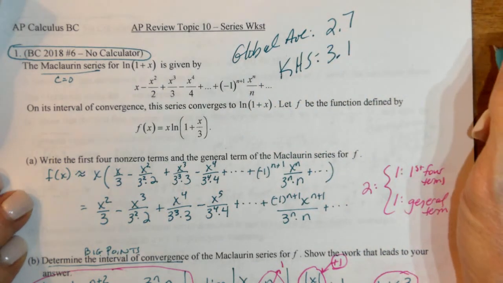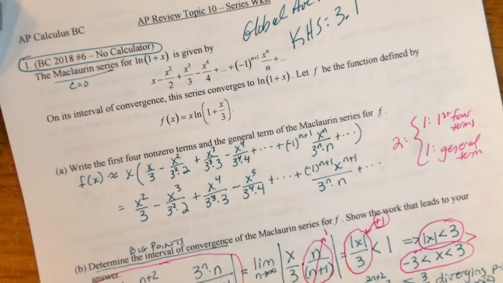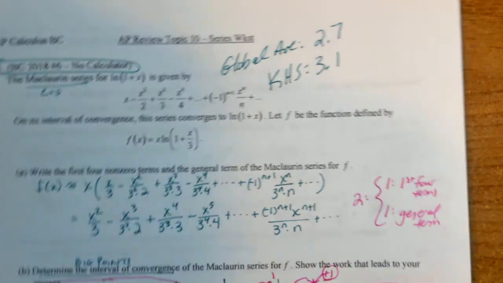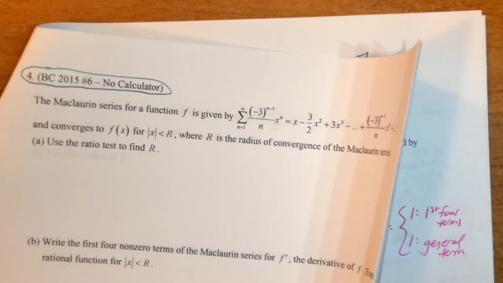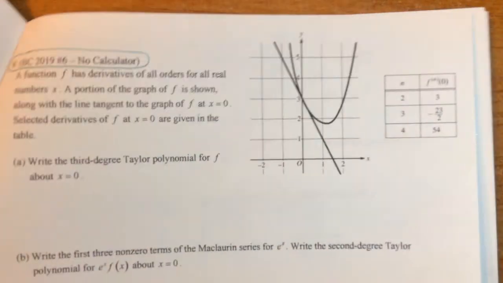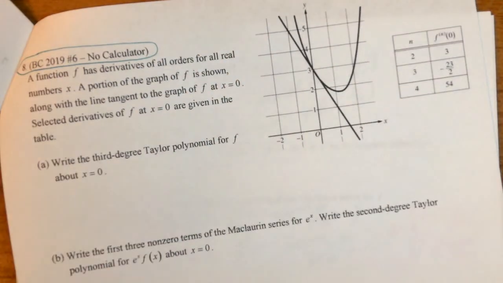Still pretty low. Okay. Now I'm going to do the problem from 2015 with you, and I'm leaving you the problem from 2019. It's the very last one in your pack. Well, it's the last one in this packet. I don't know where it will be every year, but right now it's there.